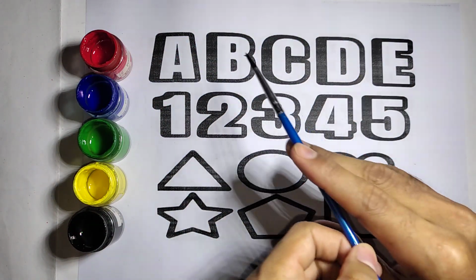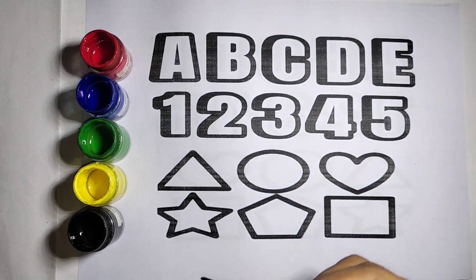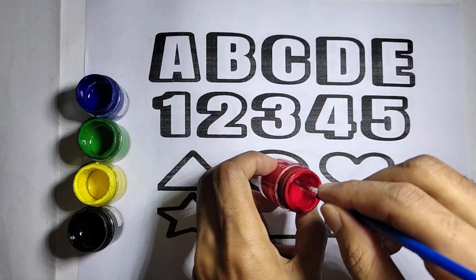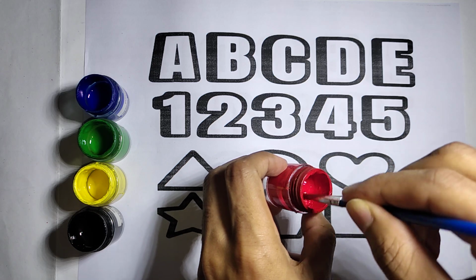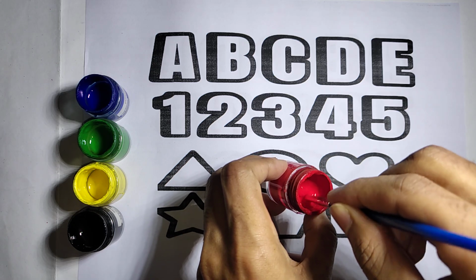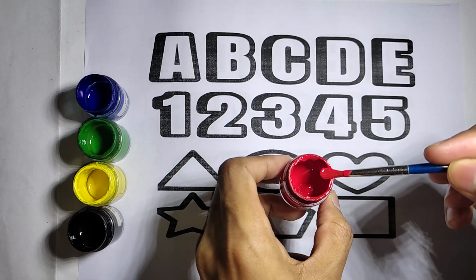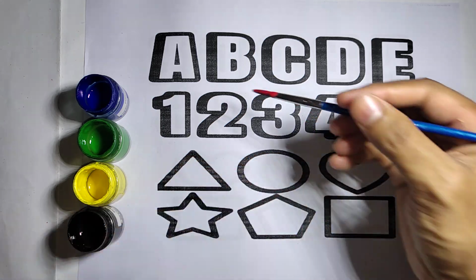Today we draw capital letter alphabets, numbers and 2D shapes. Kids, first we use red color. First we use the color of red, and now we draw the letter of A. First we draw A.